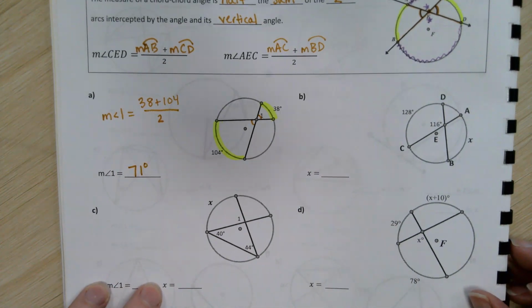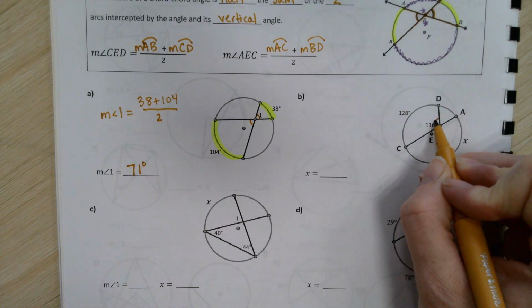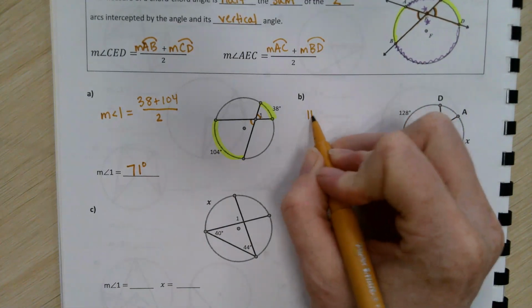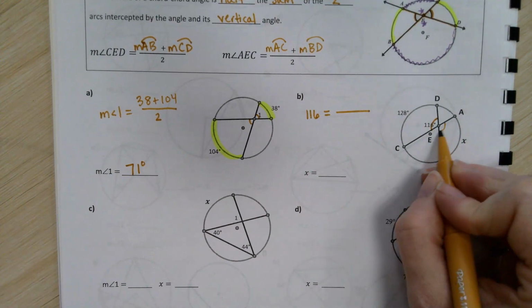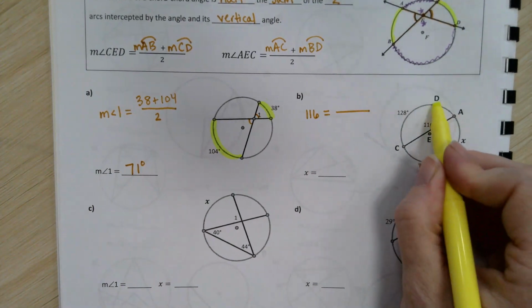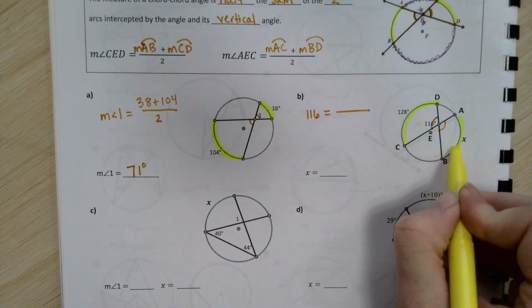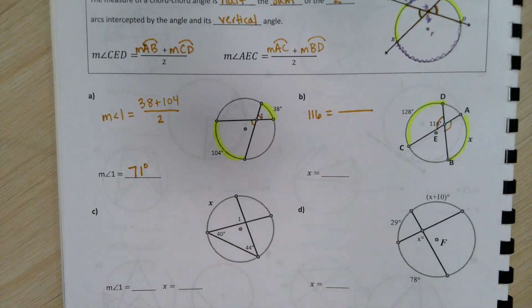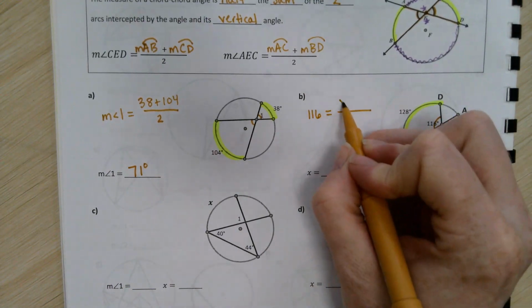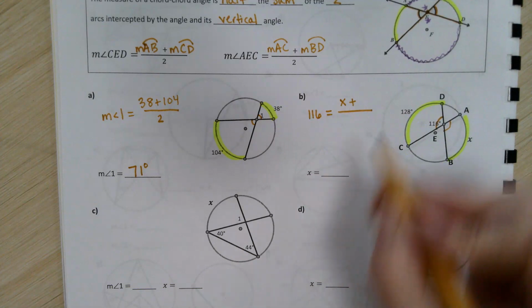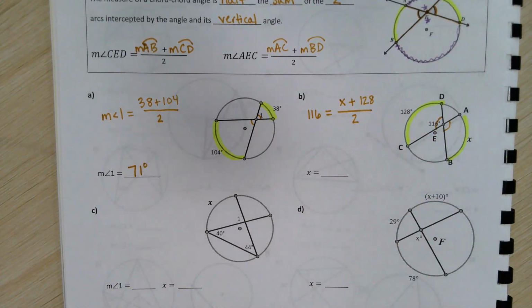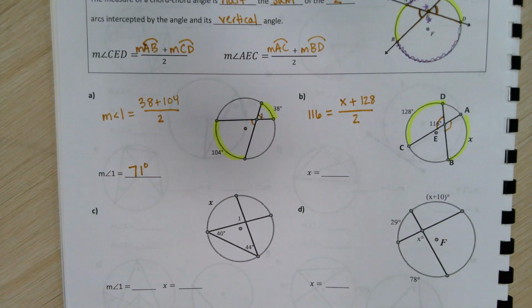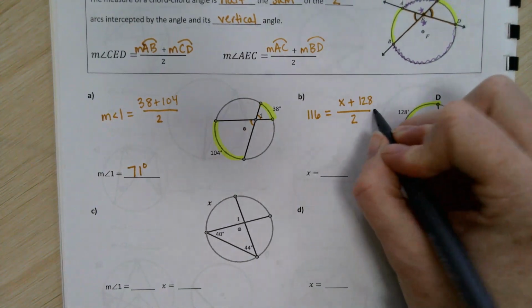For example B, they give us one of these chord-chord angles. So 116 is the angle that comes from the two intercepted arcs being averaged. So this time, our unknown is going to be part of the addition problem that's getting divided by 2, which means we're going to need to use some algebra skills to solve.